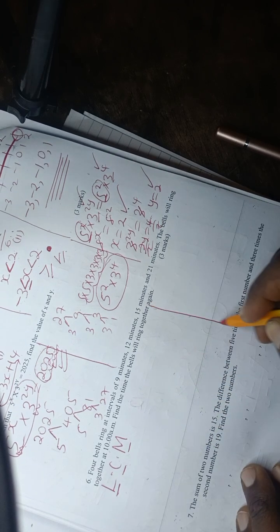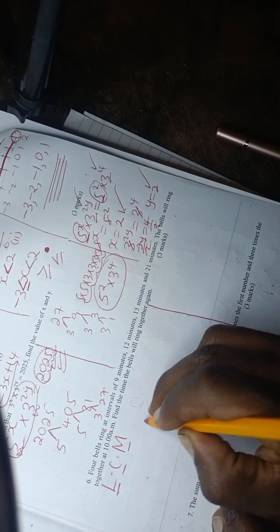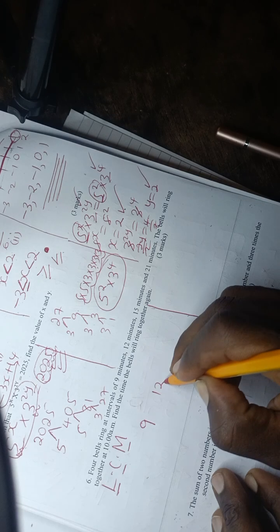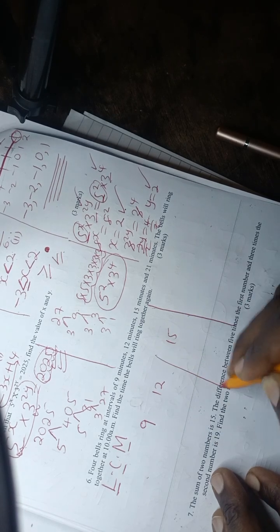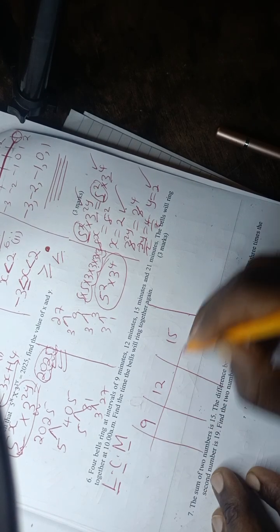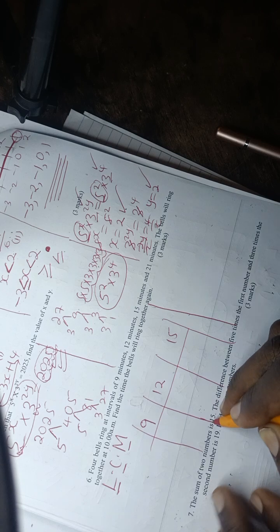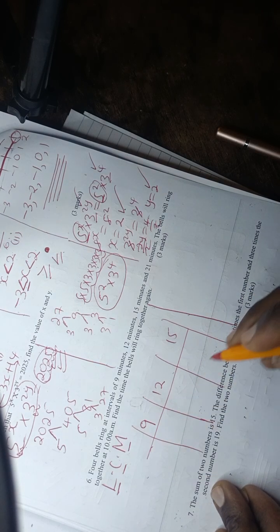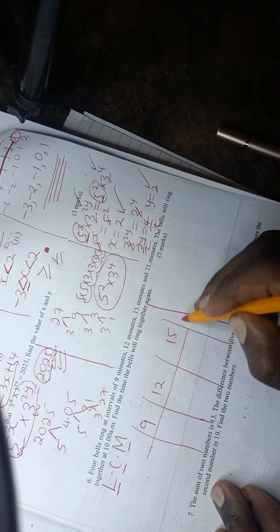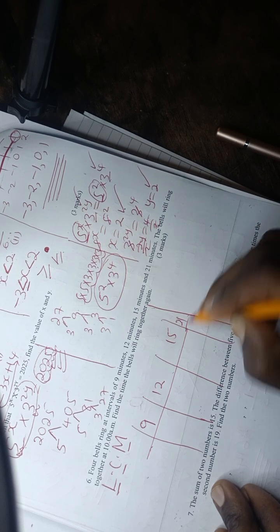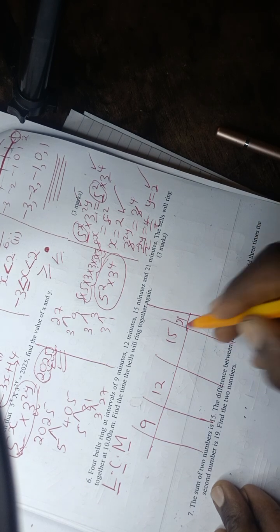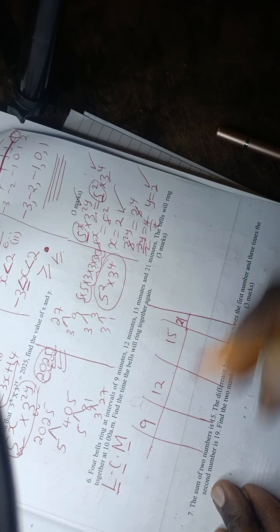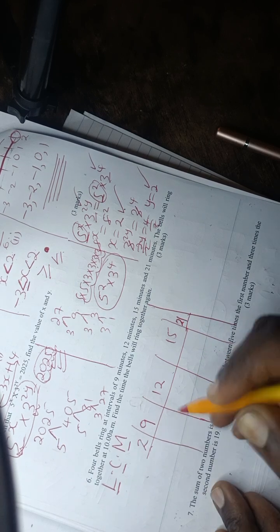So I'll just come here and do this. I have 9, 12, 15, and 21 here. I'll get the LCM. So we will start with 2.